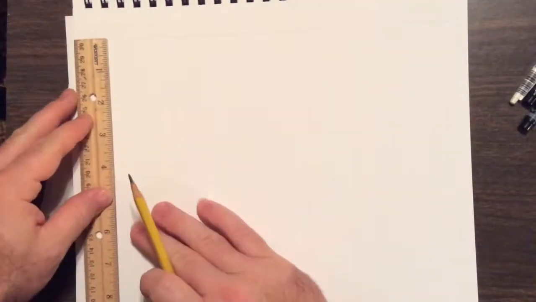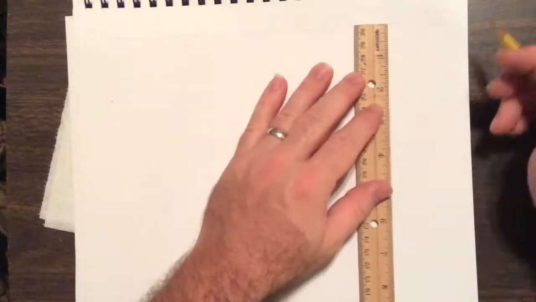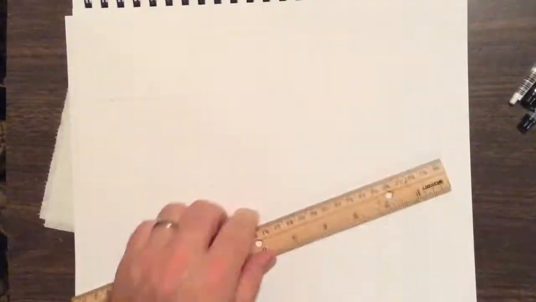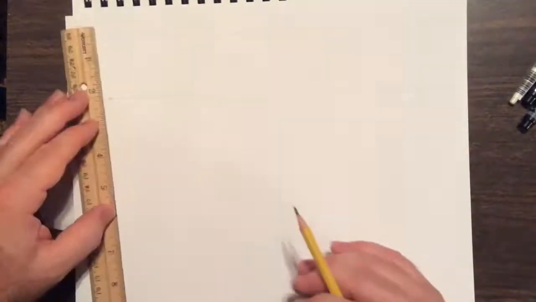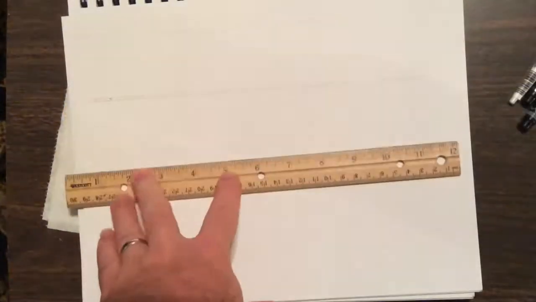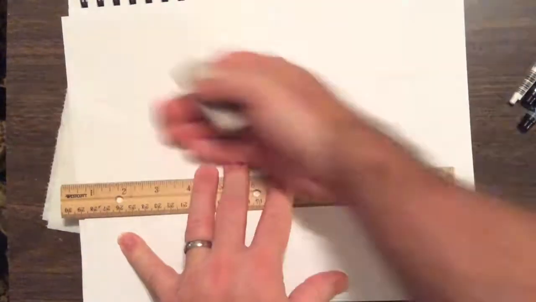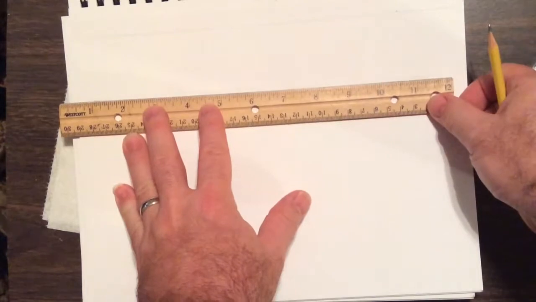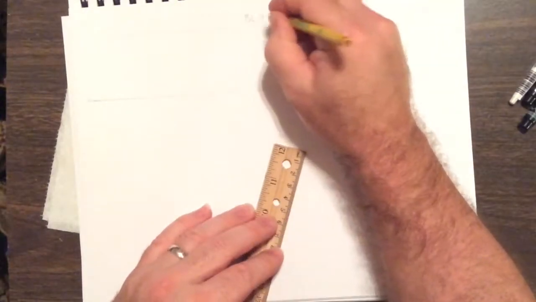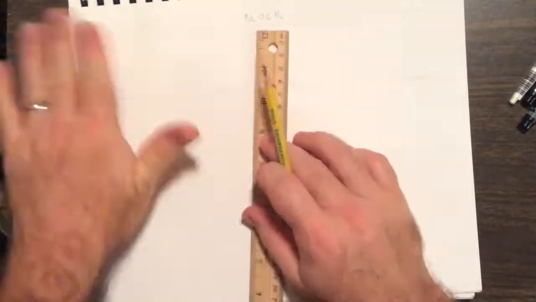So I'm starting to lay out here just basically where I want my word to be. I'm centering it up, deciding how many letters it's going to be. The word that I'm going to use for this top line is block. It's always good to have an eraser handy because you're going to make a mistake and you're going to want to fix it. So there we are, I just wrote block, 5 letters.